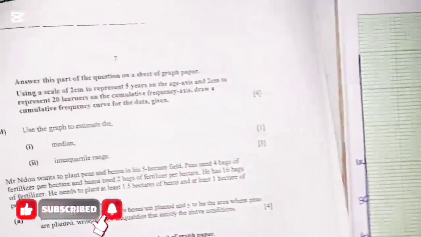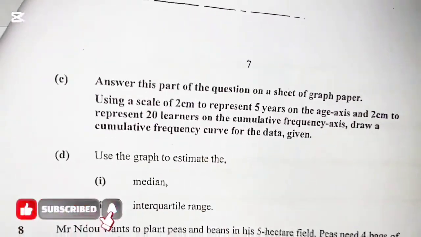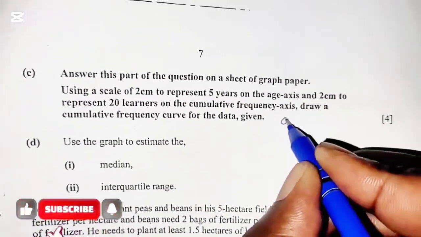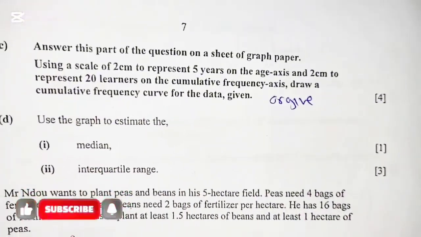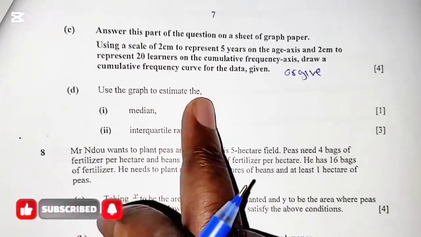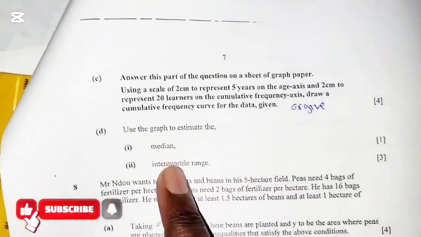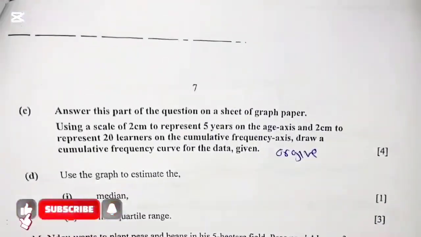So we have drawn the cumulative frequency. So they can say draw an ogive. You can say draw an what? An ogive is the same as a cumulative frequency. So use the graph to estimate the median. Use the graph to estimate the what? The median.